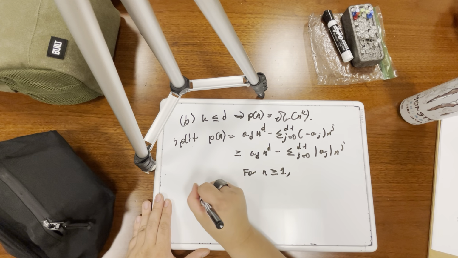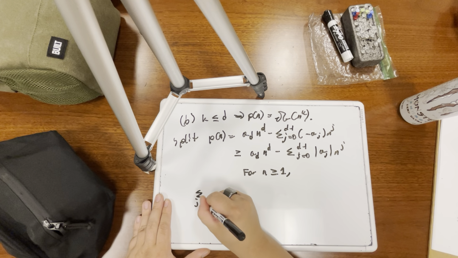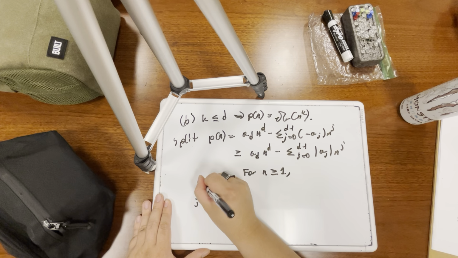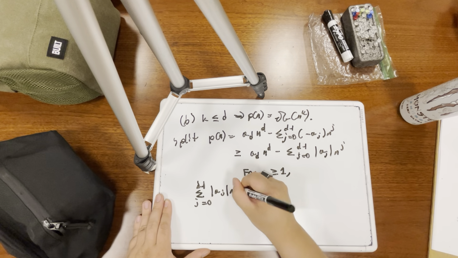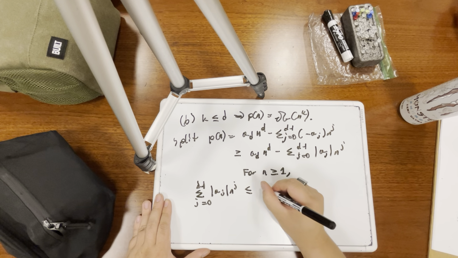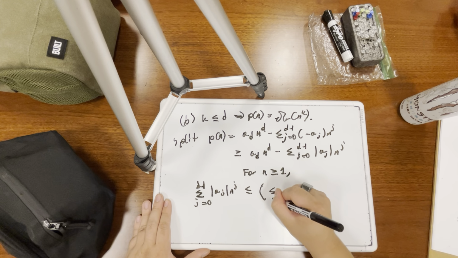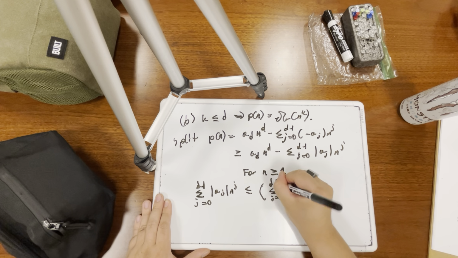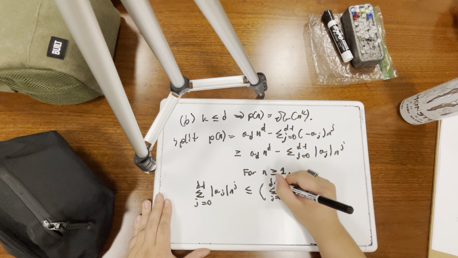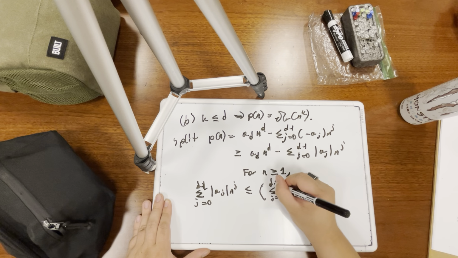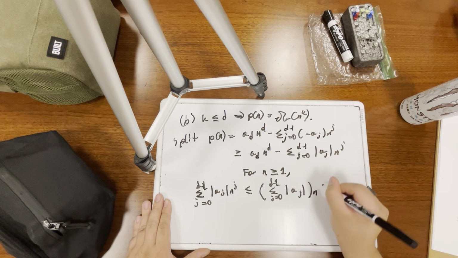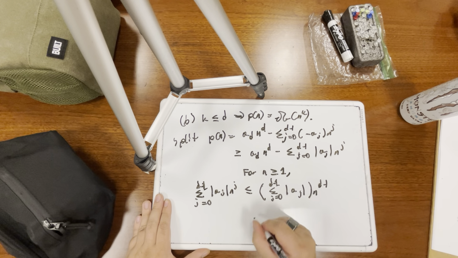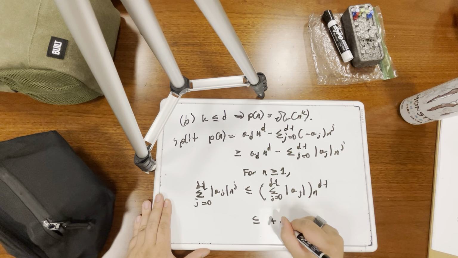And what we have then is that the summation from j equal to 0 to d minus 1 of the absolute value of a sub j times n to the j is in fact less than or equal to the summation from j equal to 0 to d minus 1 of the absolute value of a sub j, close parentheses, times n to the d minus 1. And that is in fact less than or equal to A times n to the d minus 1.